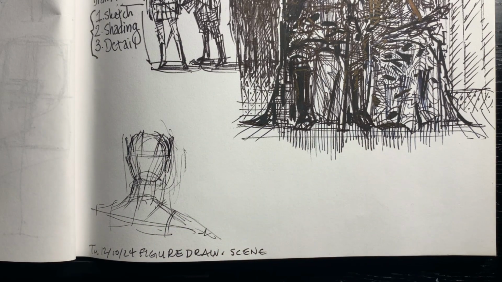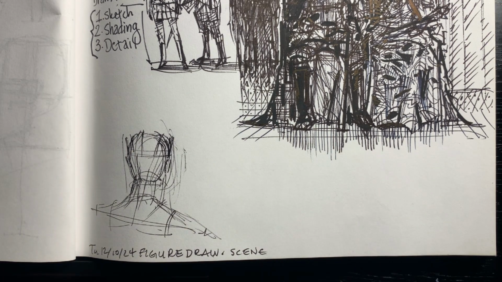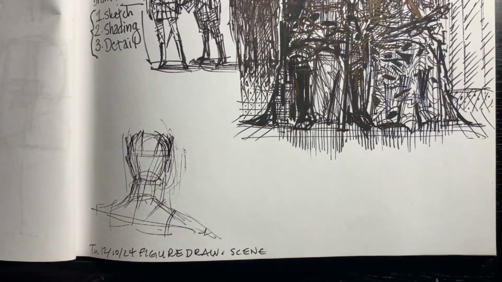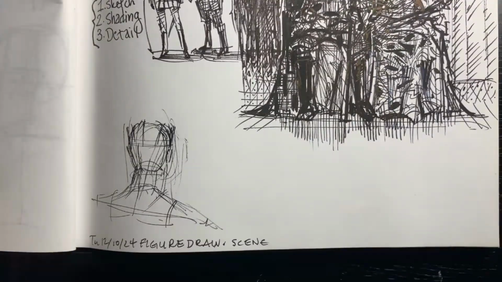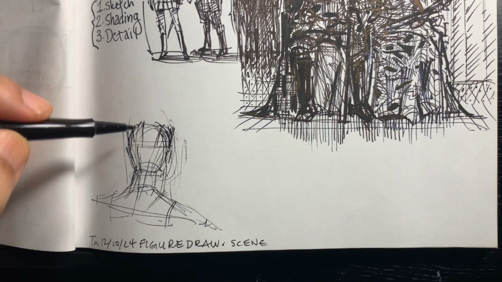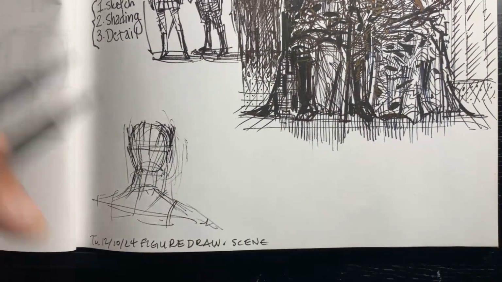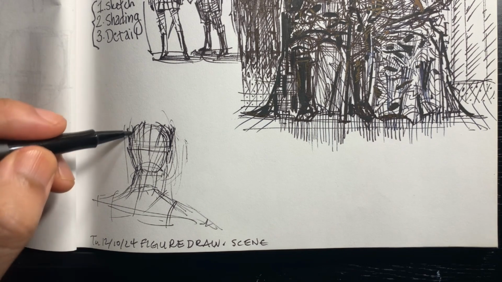So that's 10 minutes. I'll start another 10-minute timer, and we'll see how far I get. Now, there's a lot going on here, hopefully you can see that. What was I saying? Yeah, there's a lot going on. Again, use a pencil if you want.